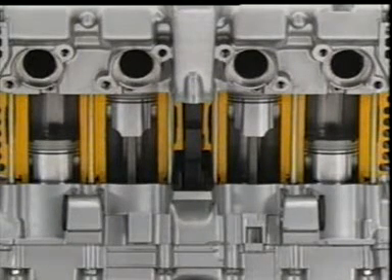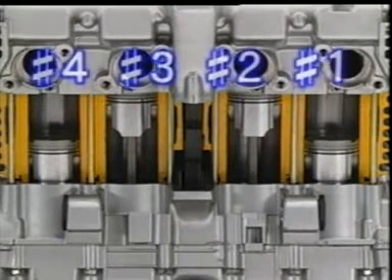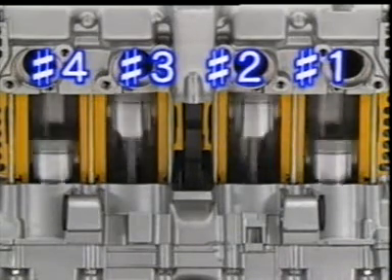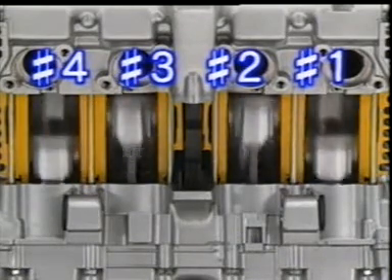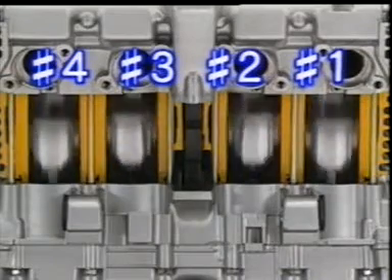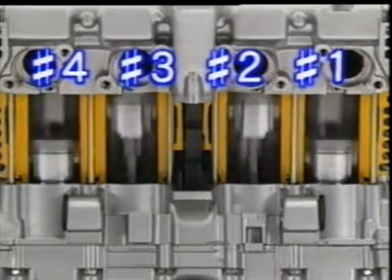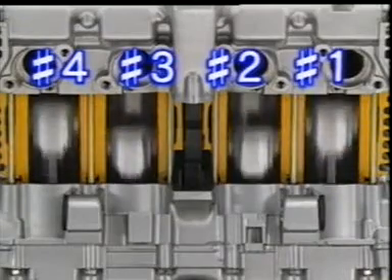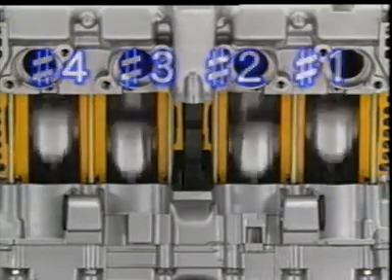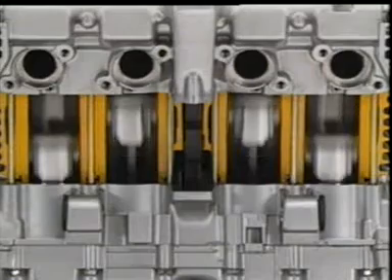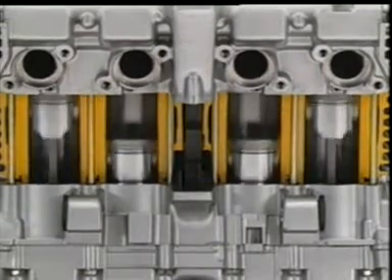This is a Suzuki 4-cylinder engine that has been cut open. The cylinders are numbered from right to left in order: cylinder 1, 2, 3, and 4. As you can see, when we turn the engine, cylinders 1 and 4 on the extreme right and left move up and down in the same position, as do cylinders 2 and 3 on the inside. Although their up and down movements are paired, each cylinder is actually in a different stage of its cycle.